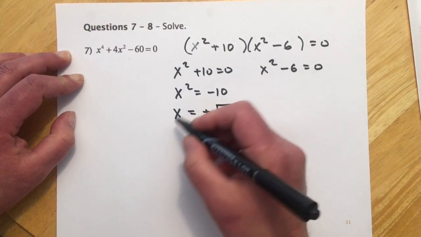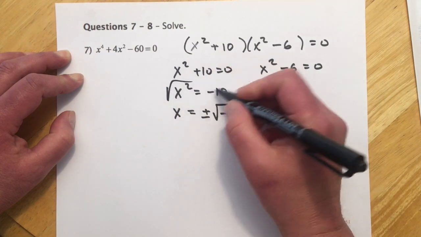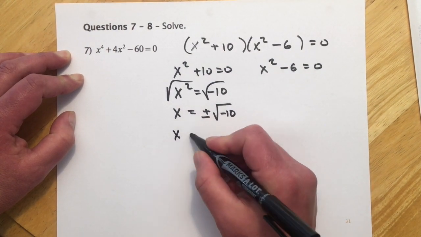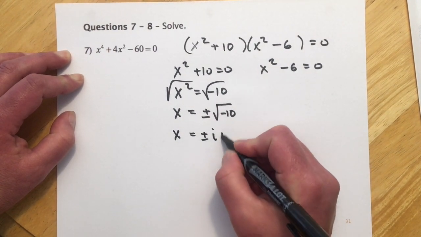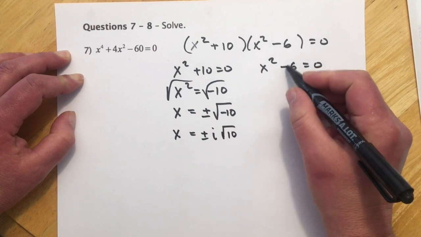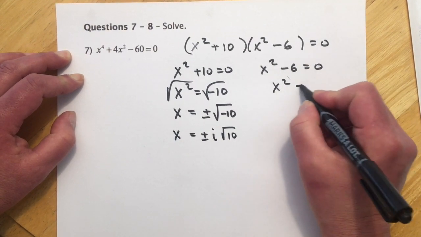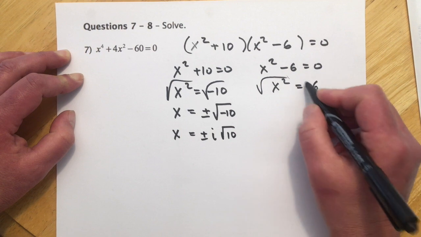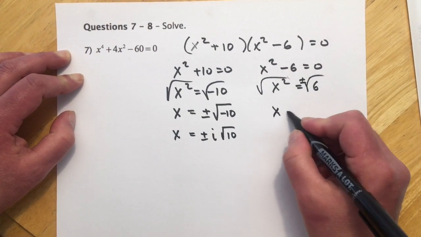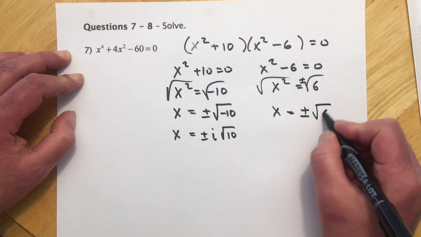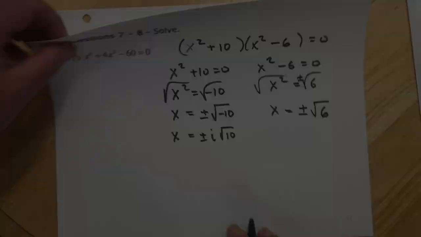And I'll just write that with an i. So I do that and that. Same idea over here, add the 6 over. I'll root both sides, and x equals plus or minus root 6.